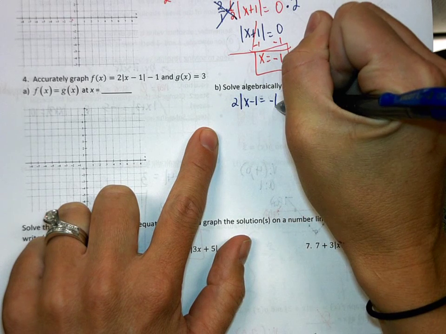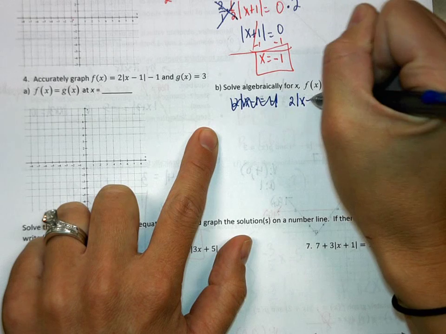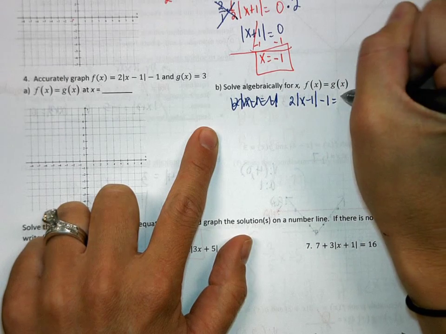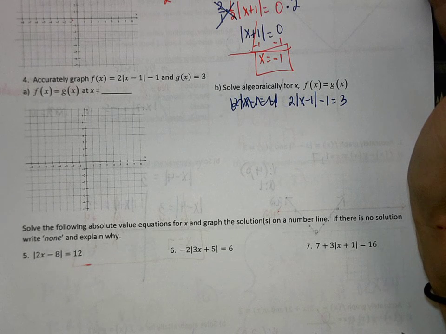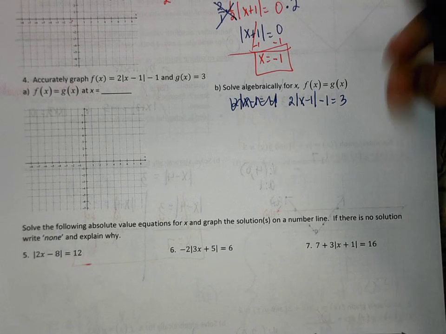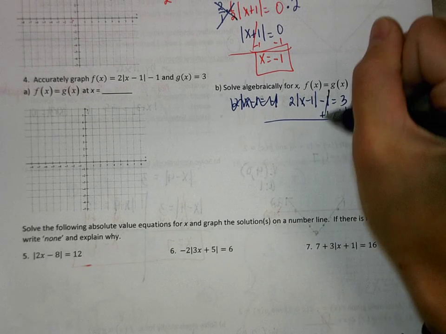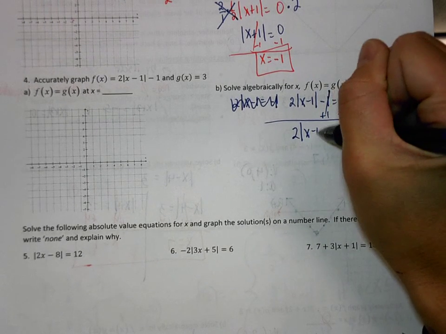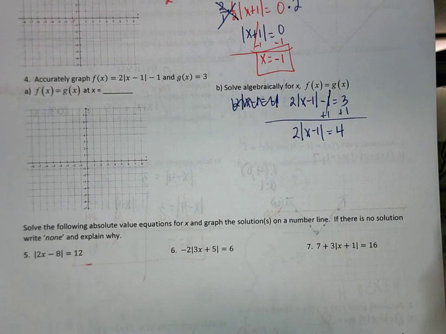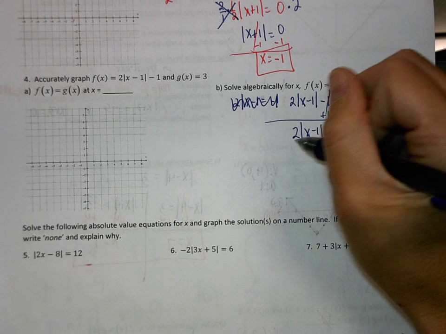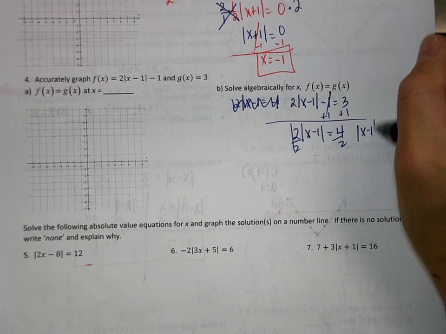Okay, so on this problem, when we're doing it algebraically, wait, no, let's try that one more time. 2 absolute value of x minus 1 minus 1 equals 3. So we have to isolate the absolute value. So what will I do first? Add 1 to both sides. 2 absolute value x minus 1 equals 4. Is the absolute value by itself? No, so what do I do now? Divide by 2 to both sides. And so I get the absolute value of x minus 1 equals 2.